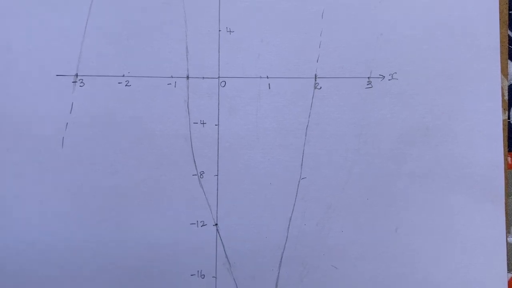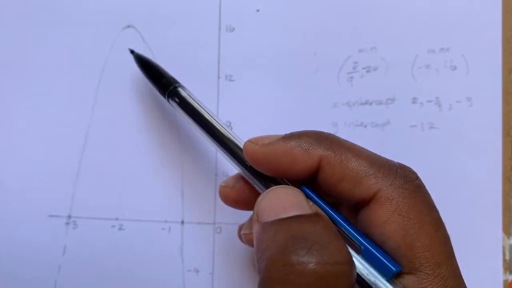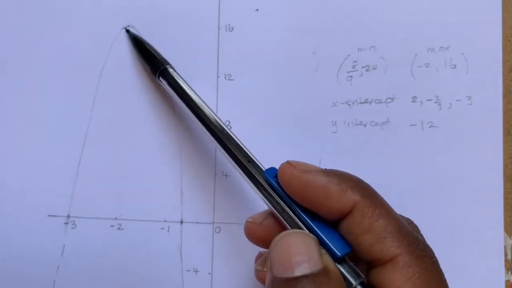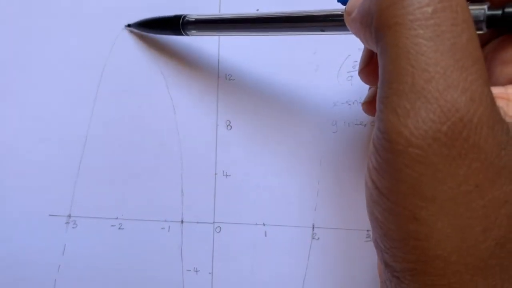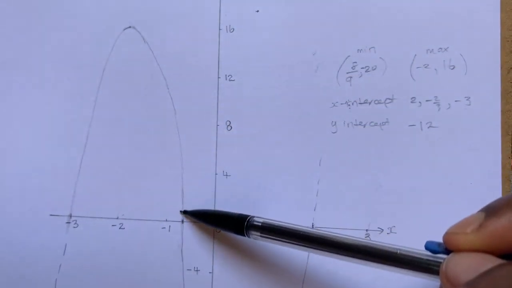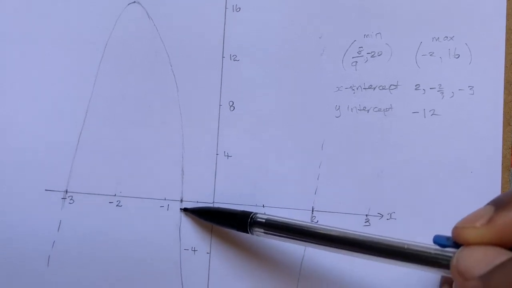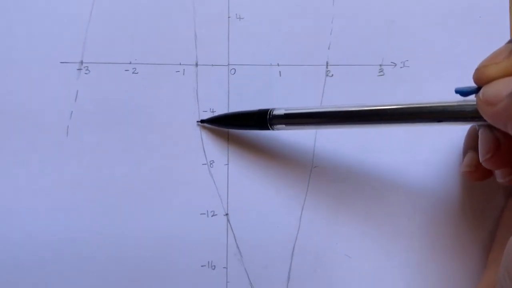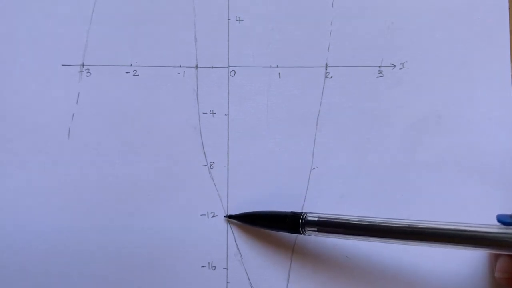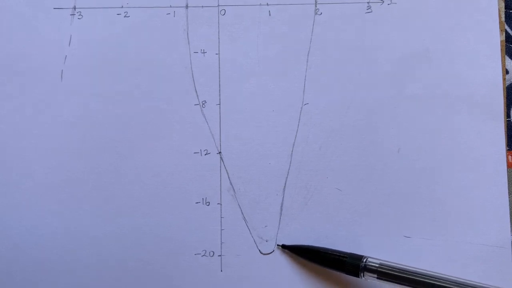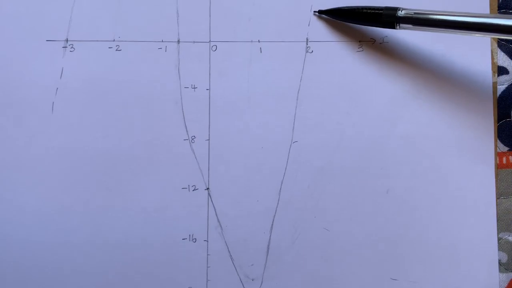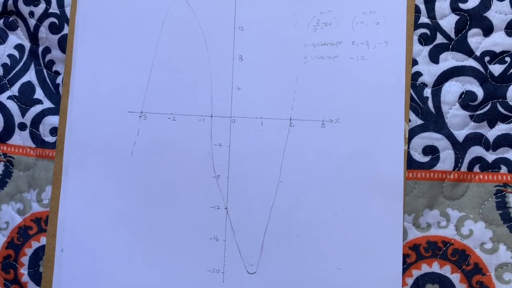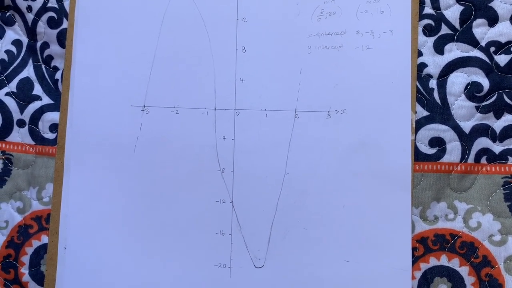So we can connect from our maximum. This end will go down and cut the x-axis at negative 3. This end will go down and cut the x-axis at negative 2/3. Continue down, cut the y-axis at negative 12 to meet the next end of the minimum, while this end of the minimum will go up and cut the x-axis at 2. So your graph ends up looking something like that.